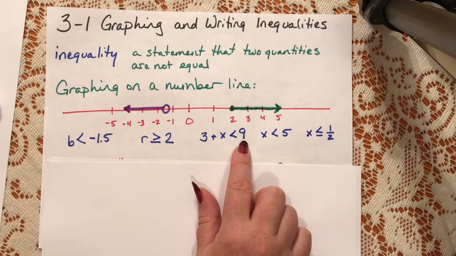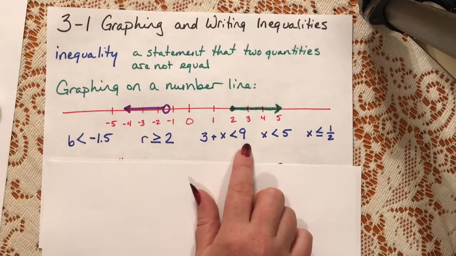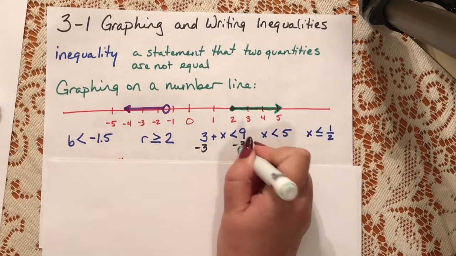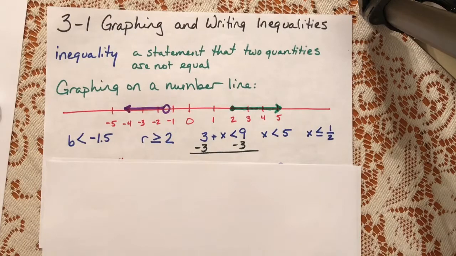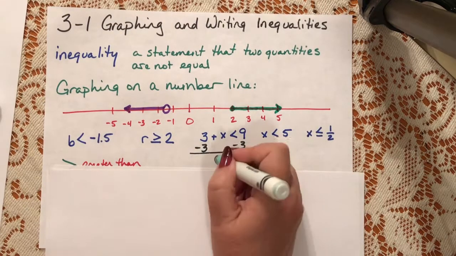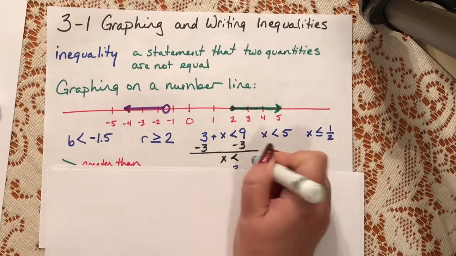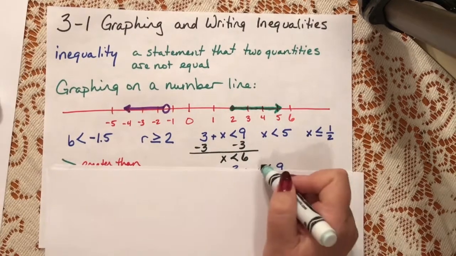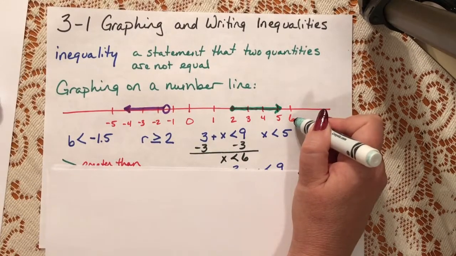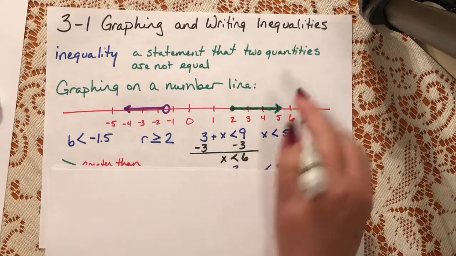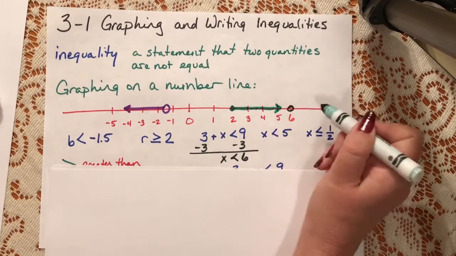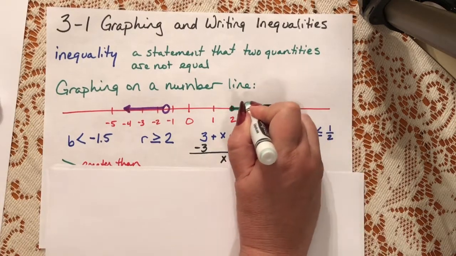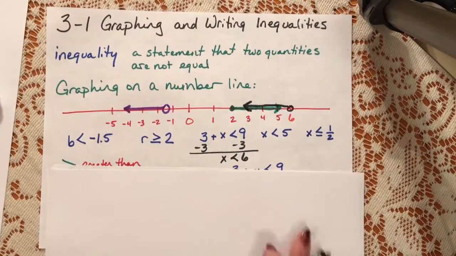3 plus x is smaller than 9. Here we have to actually solve for x. We're going to subtract 3 from both sides, and we're going to get x is smaller than 6. And this we can graph. We're going to find 6 on our number line, and it does not equal 6, so we're going to draw an open circle, and it is smaller than 6, so our arrow is going to go in this direction.